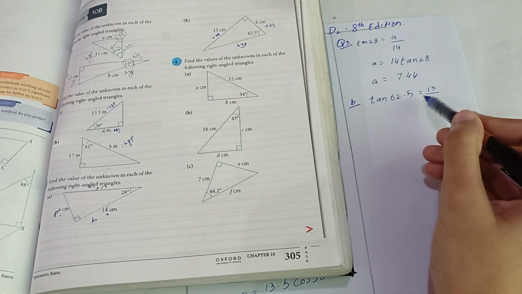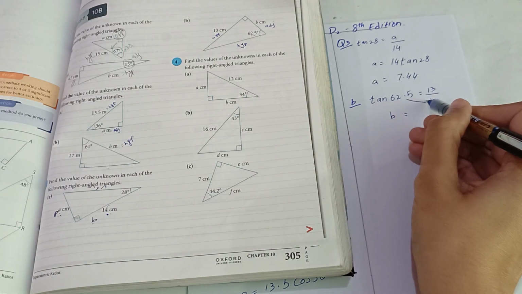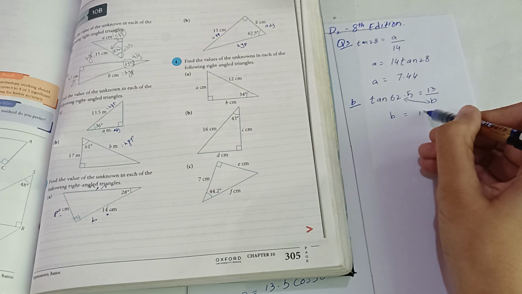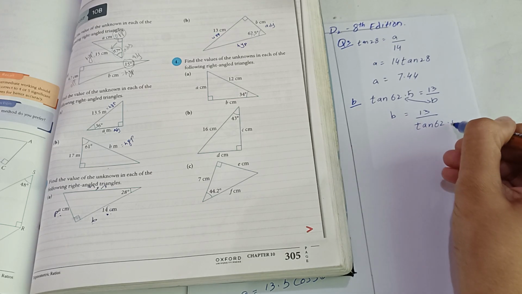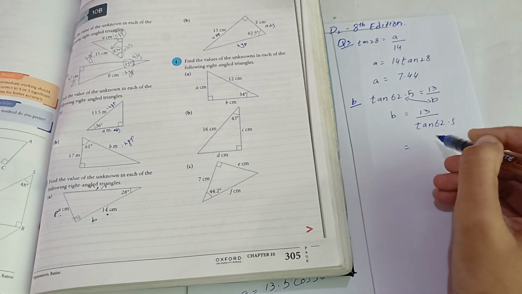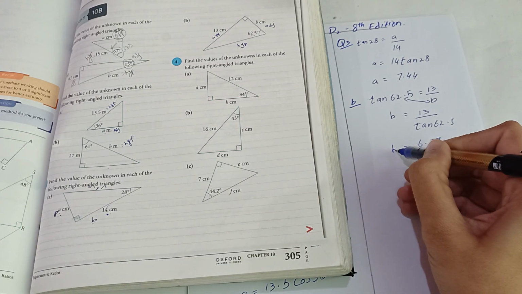Okay, tan 62.5 is equal to 13 divided by b. That means b will come over here and this will shift over here. So it will be 13 divided by tan 62.5, and the answer from here is 6.77. This is the answer.